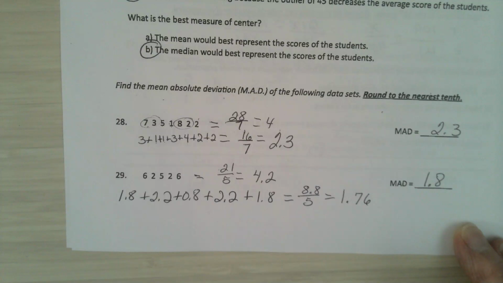Any questions on how to do the mean absolute deviation? Okay. Any questions on the study guide number 2 that I just handed out to you? Okay. Do a nice job.